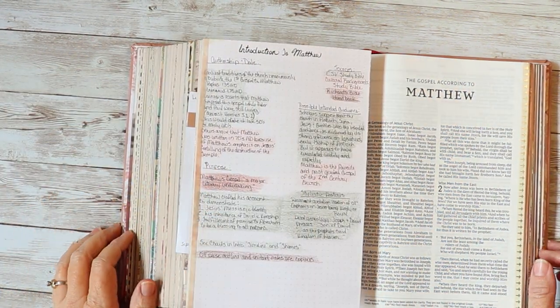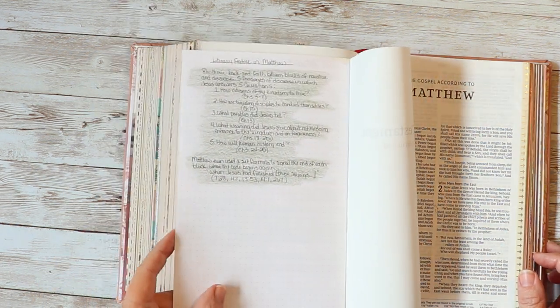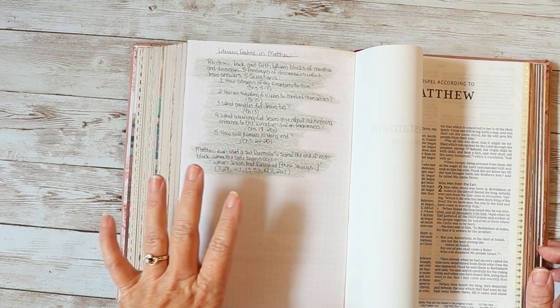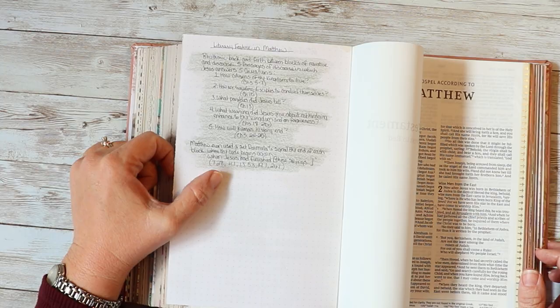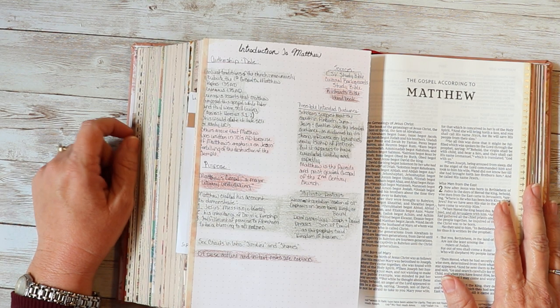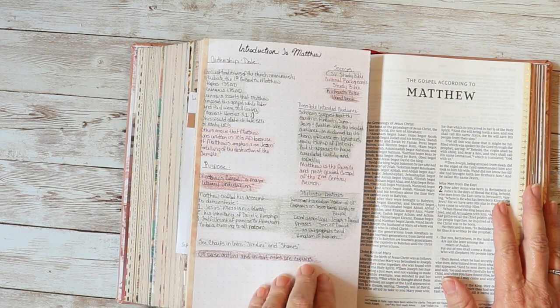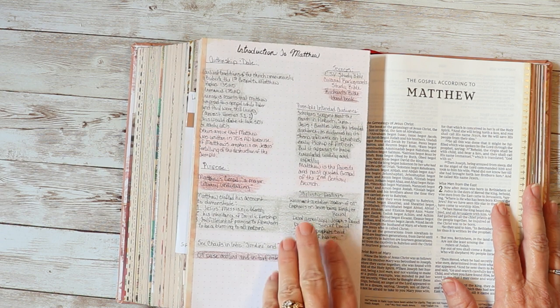So that's what I have so far in my basic background information. And as far as just gathering this information and writing it down, you could do this in about 20 minutes. So now what I'm going to do is show you the process of how I compile all of this information and then kind of make it all neat and clean and orderly to put in my Bible.